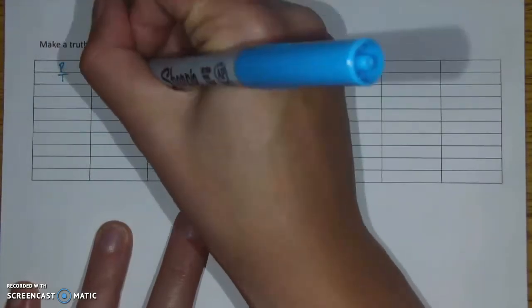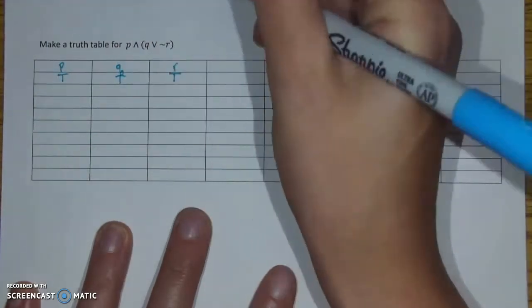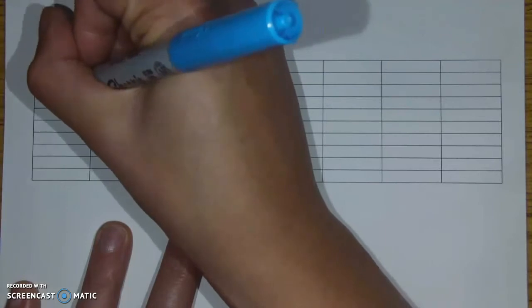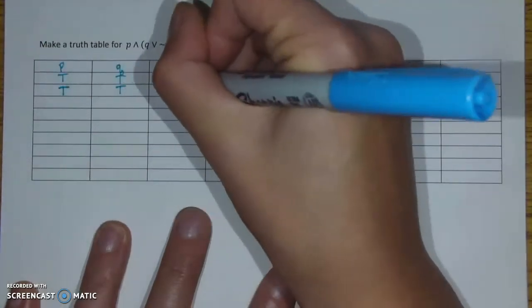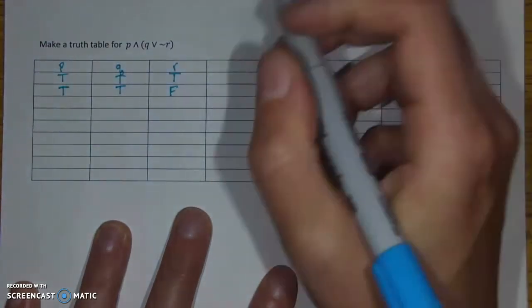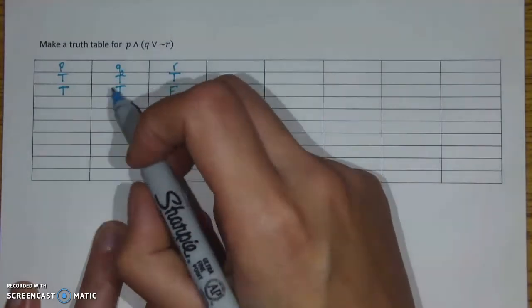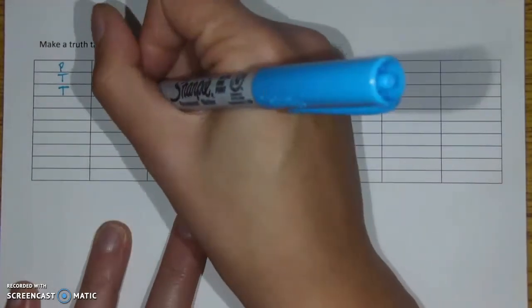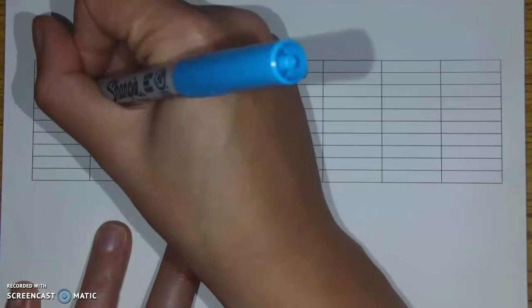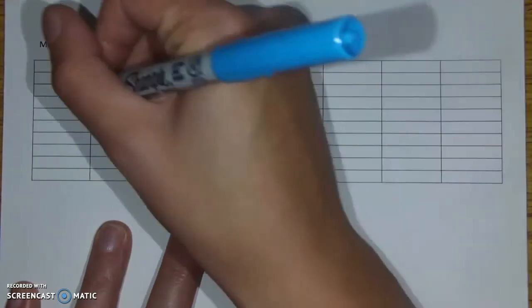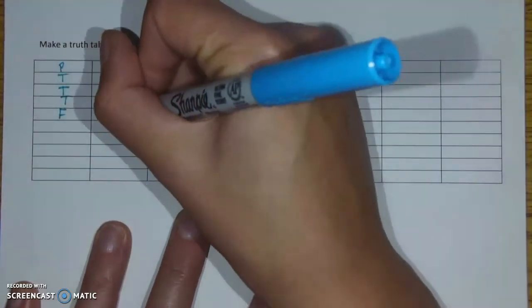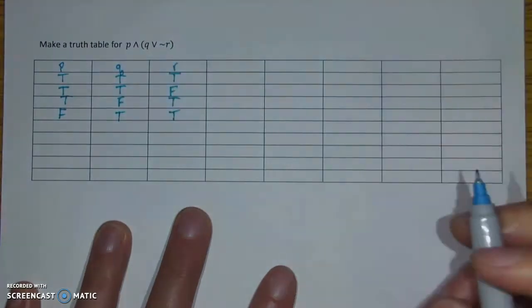Well, I could have it where all of them are true. I could also have it where only one of them is false. And notice that that's going to lead to three different possibilities for statements being false, where R could be the false statement, Q could be the false statement, and P and R are true. Or it could be that P is false and Q and R are true.